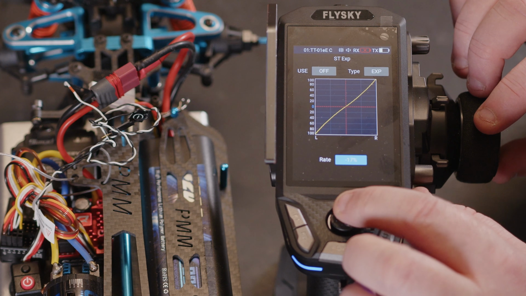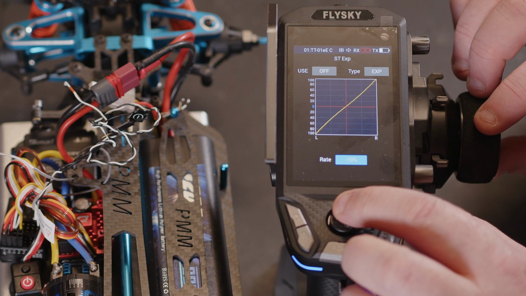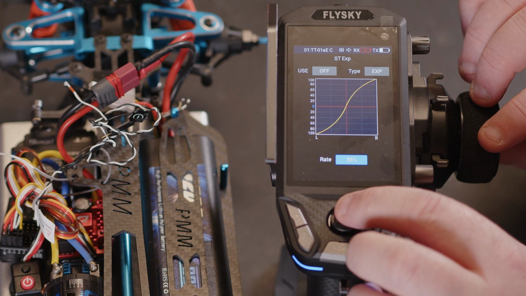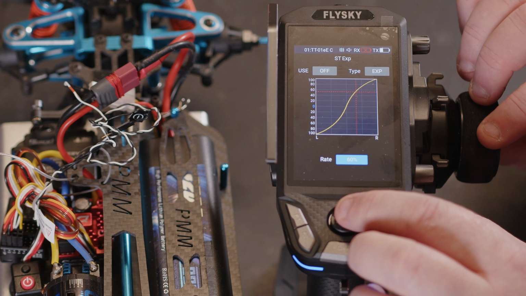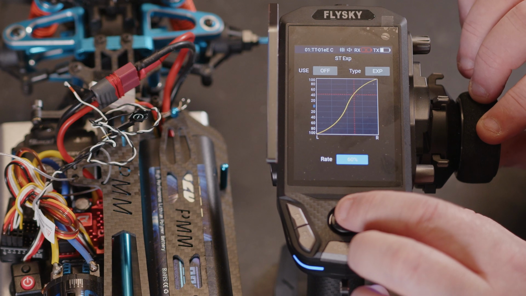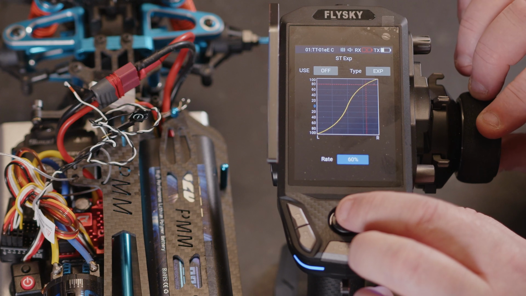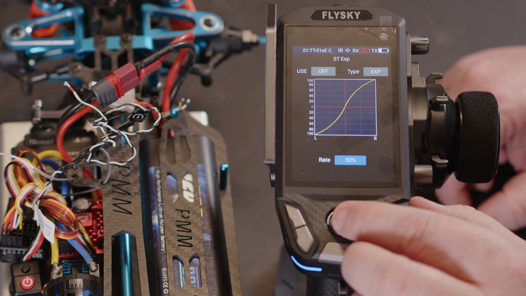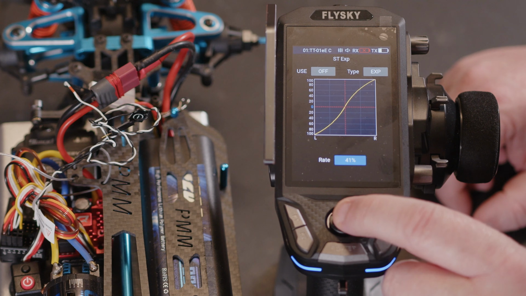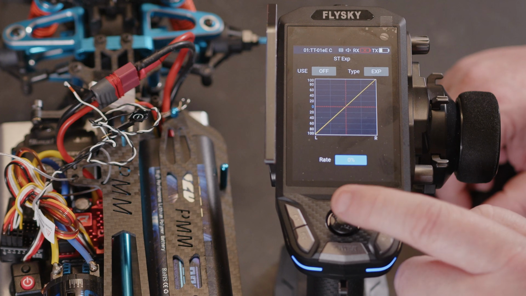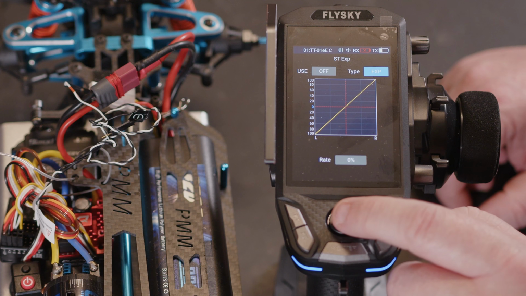Or if you find your initial steering is really slow and it feels like you're having to turn the wheel too far, you can go into positive, and that's going to give you more travel on your actual steering towards the beginning, and then fade out to normal towards the end. So there is quite a few uses for this. At any point, if you press and hold this button, it'll reset it to 0 for you.